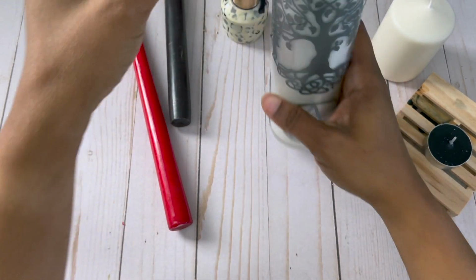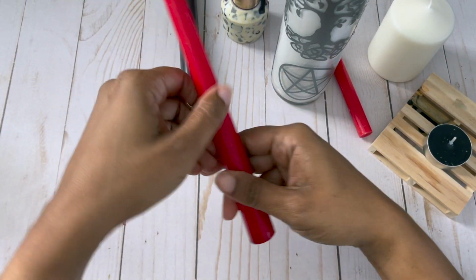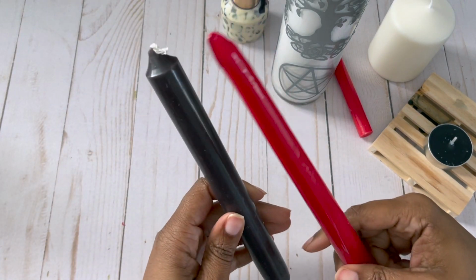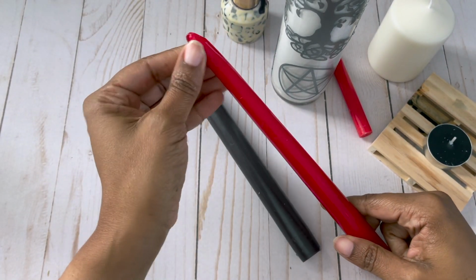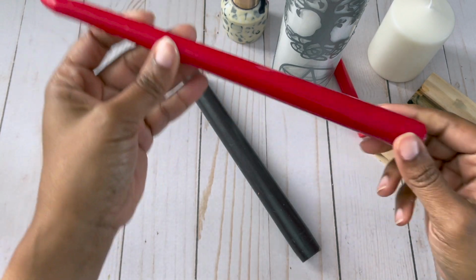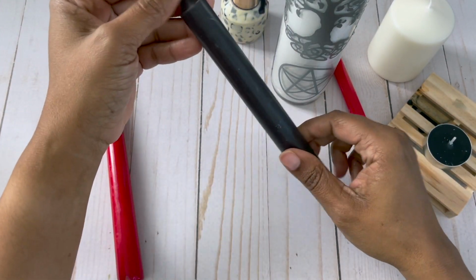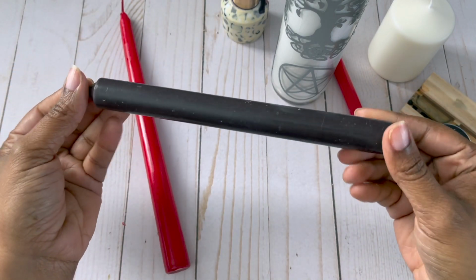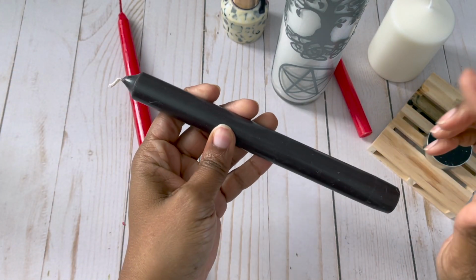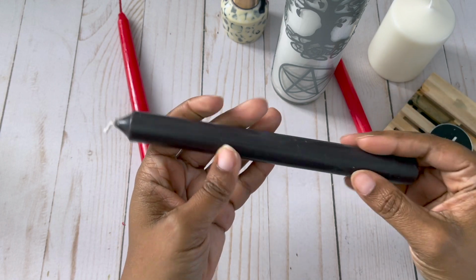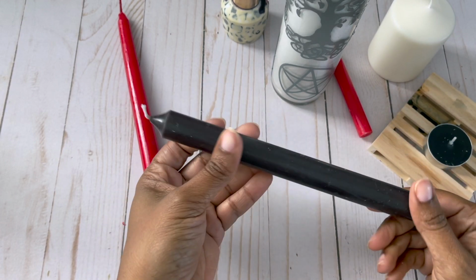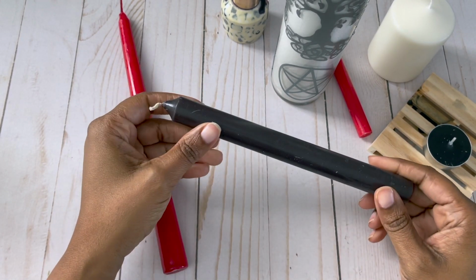Then you've got your taper candles. Taper candles come a little different each kind. This one gets skinny as it goes up. So you have these kind, and then you have the fatter kind as well. By the way, this is a dark brown. It's not a black. This is great for any sort of earthy type magic, like grounding and all that sort of stuff.